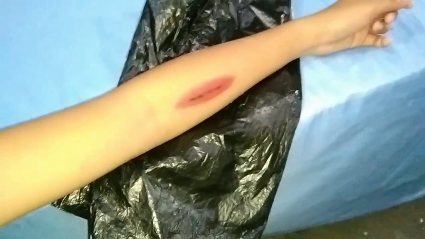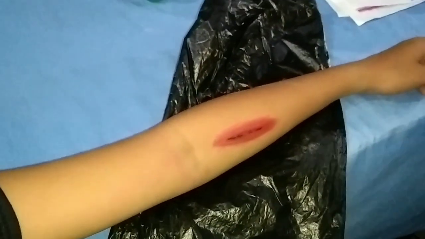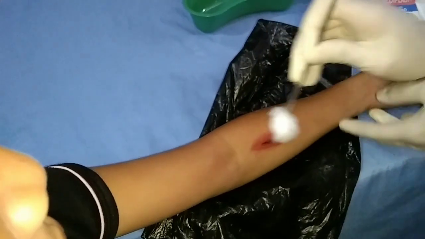After cleansing, apply a sterile gauze sponge to the wound. Okay, and then we need to dry it muna. And discard.